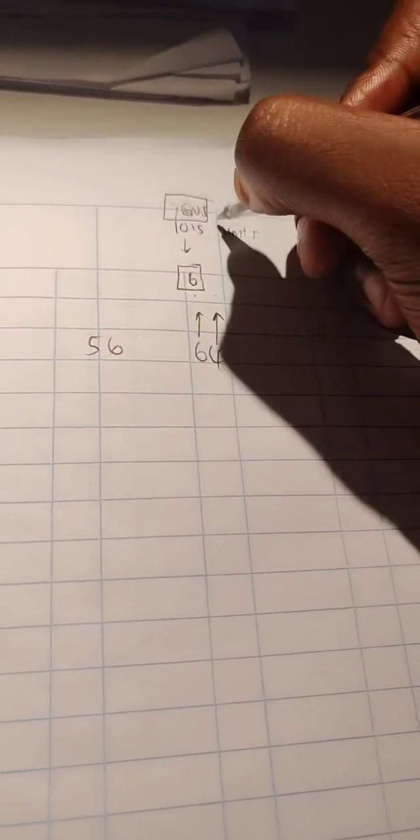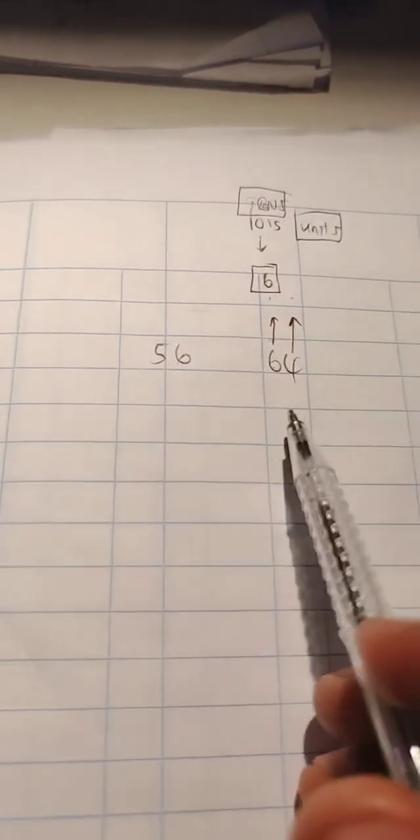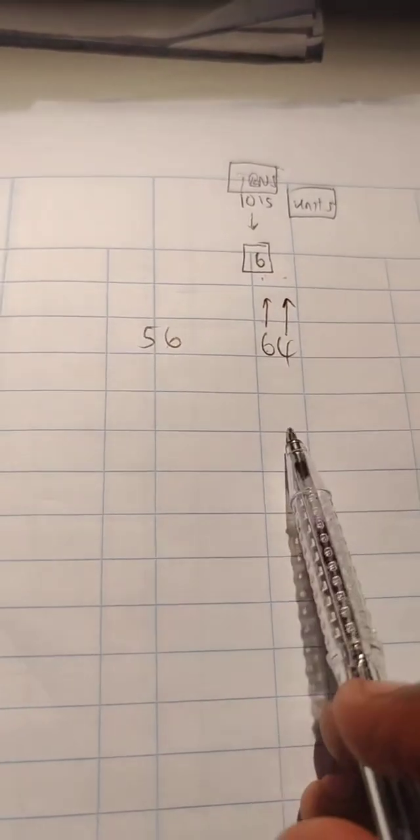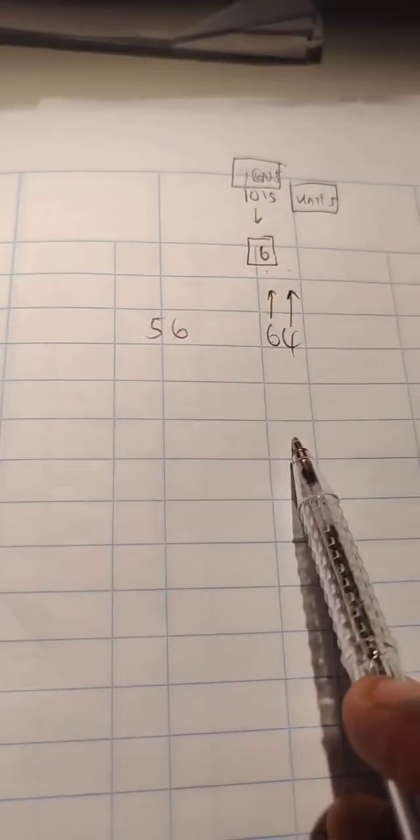So 6 is the first digit, and this 6 occupies what we call, if you are in grade 7 and 6, the tens column. Then the 4 occupies what we call the units column. So 4 is units, 6 is tens.